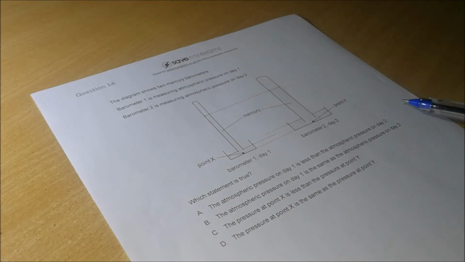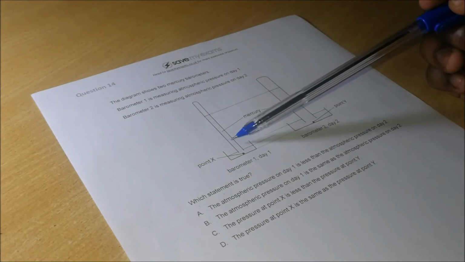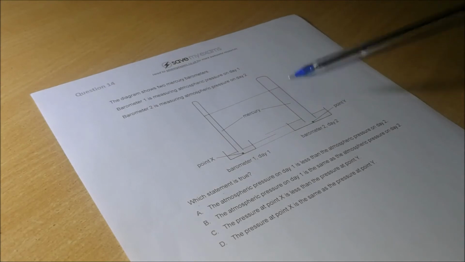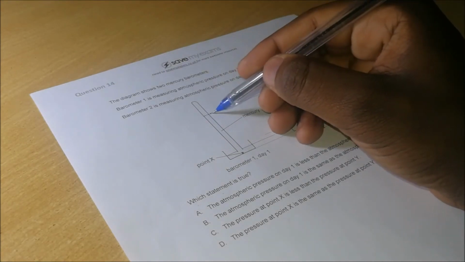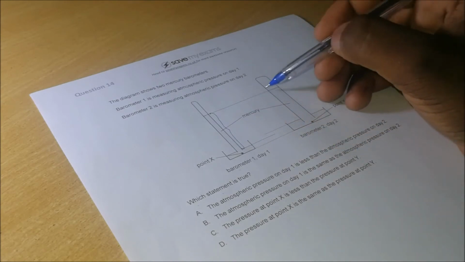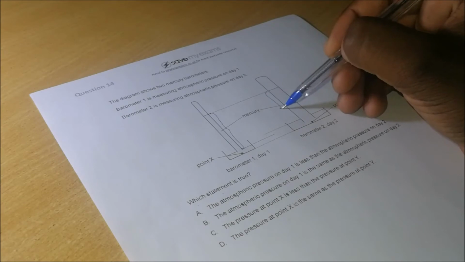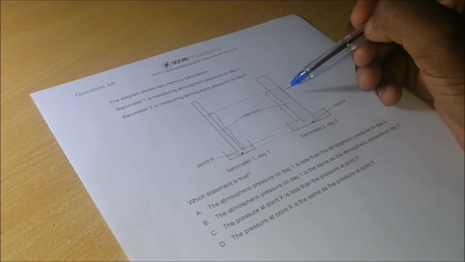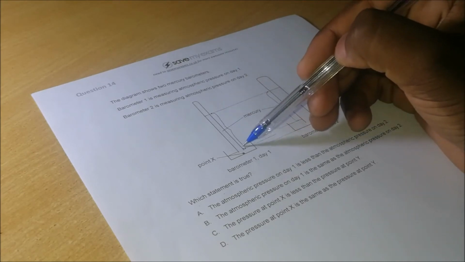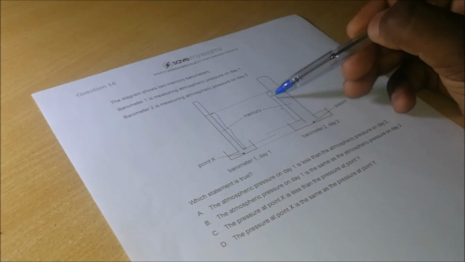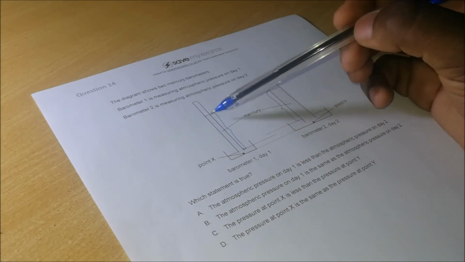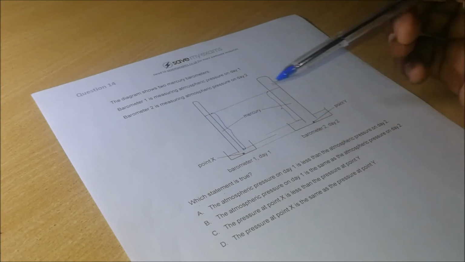Let's look at the pressure. How do we tell the pressure in barometer 1 and 2? We are going to look at the length of the mercury column. This mercury column comes from there up to right there, and this other mercury column is from there up to right there. When you examine these two lengths, you realize that this mercury column is longer than this one. So if this mercury column is longer, it means that the pressure here is higher than here.